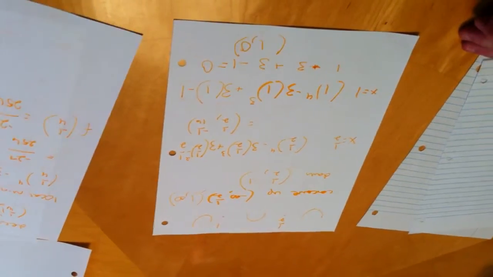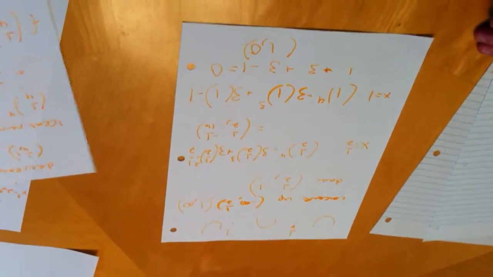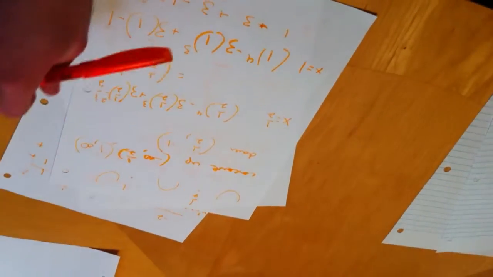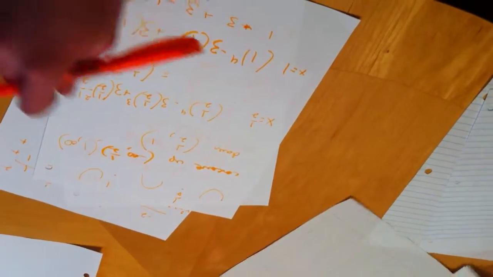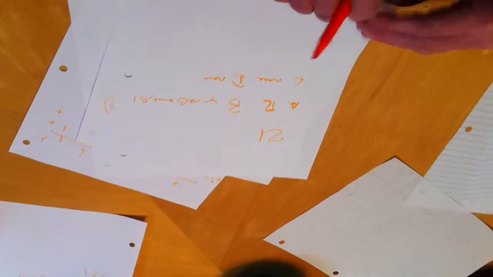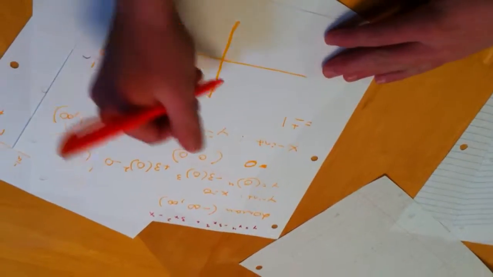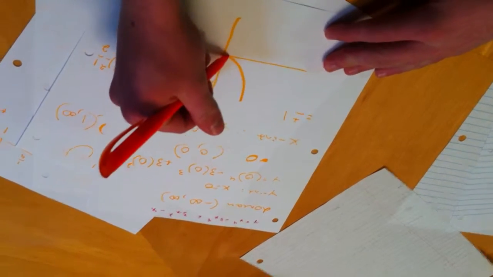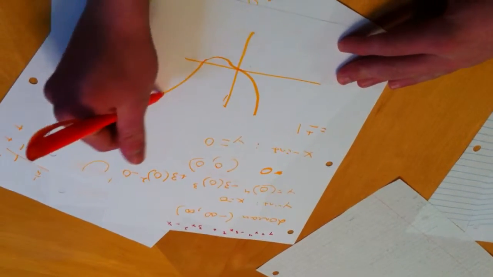Now after combining everything, you can sketch the graph of the function, which ends up looking something like this. It dips here, and then it goes back up at 1.